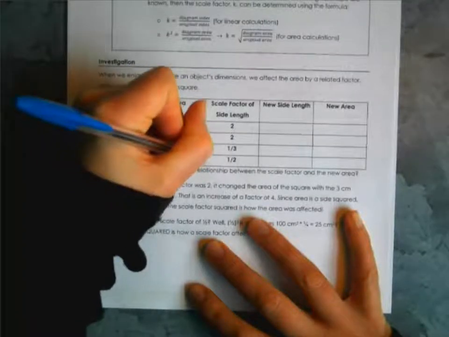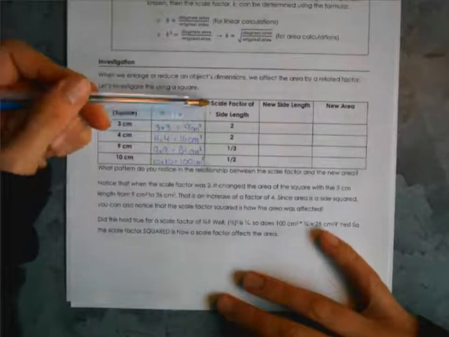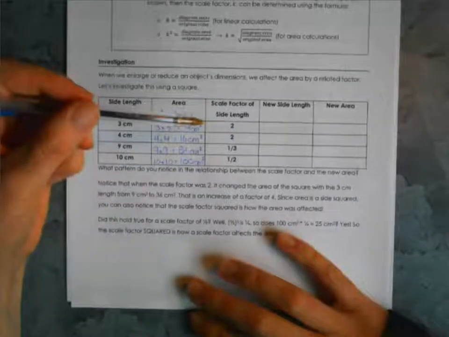So pretty straightforward. Now, if we take our original squares and want to change them by a scale factor: in these first two, we're changing the side length by a scale factor of 2, and keep in mind that means we're doubling the side length.